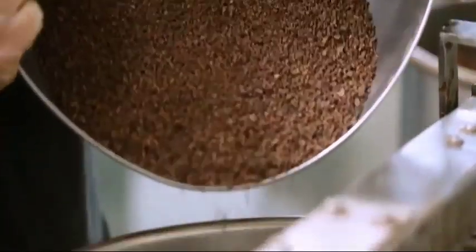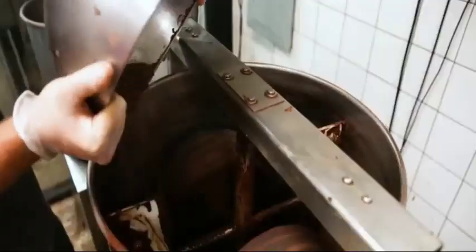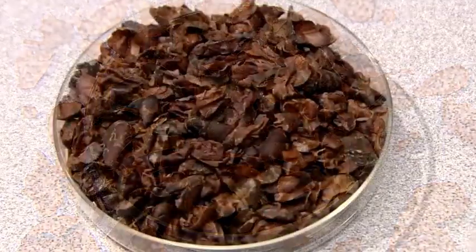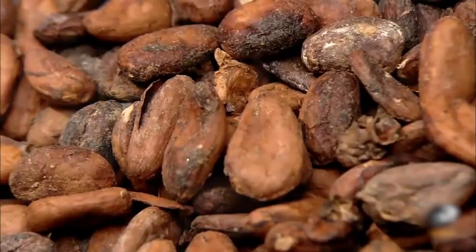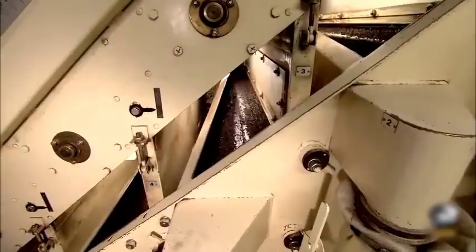Step 5. Cracking and winnowing. Once roasted to perfection, the cocoa beans are cracked into smaller pieces to reveal the nibs inside. Cracked beans are then winnowed, a process that removes the shell or husk from the cocoa nibs. Winnowing is often done using machines that use air to blow away the lighter husks, leaving behind the precious cocoa nibs. What remains after winnowing are the pure cocoa nibs, small dark pieces with intense chocolate flavor.